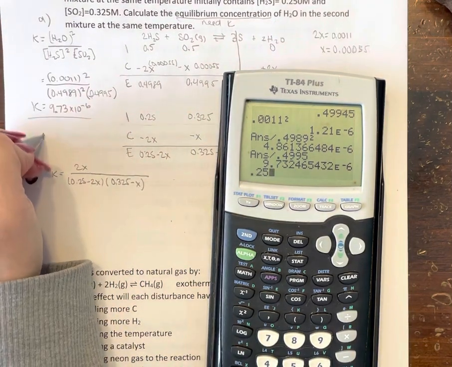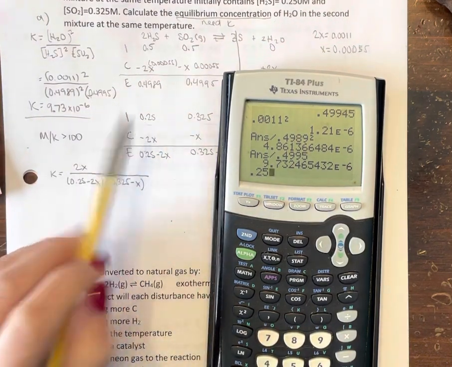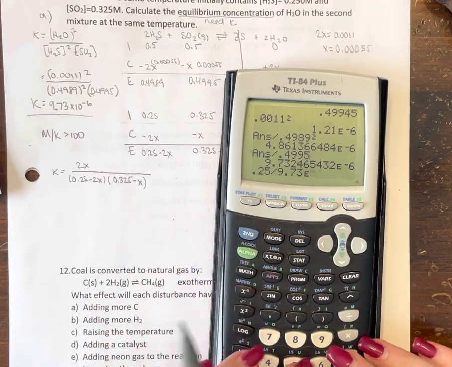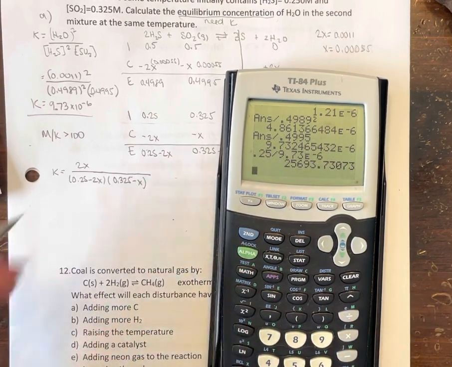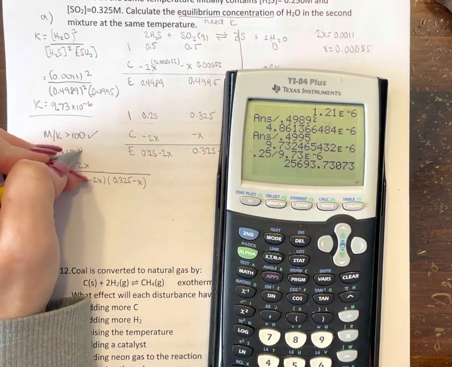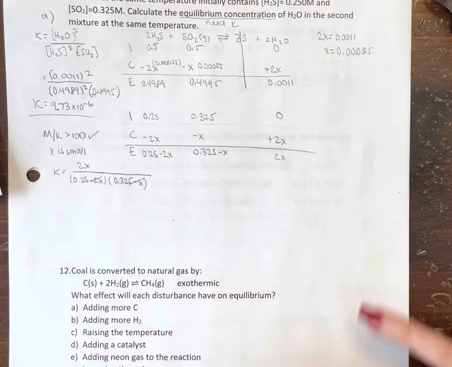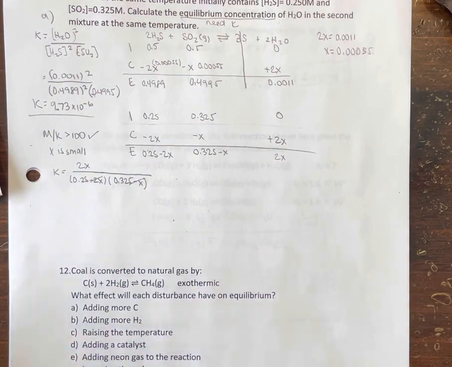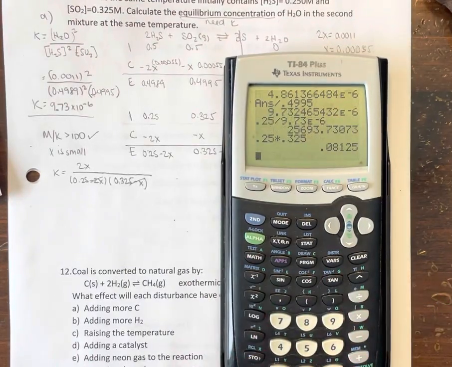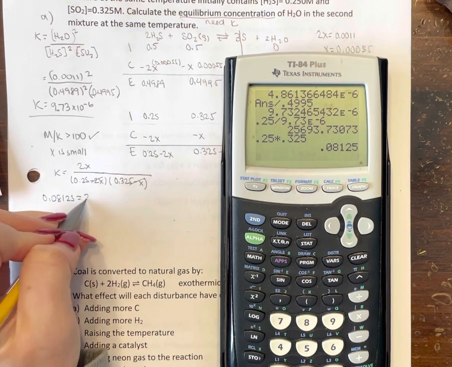So let's check M over K. Is it greater than 100? So the smallest molarity divided by 9.73 times 10 to the negative 6. You're going to go, of course it is. So check. That means x is small. We like this. So that makes things way easier. So 0.25 times 0.325, 0.08125 equals 2x.